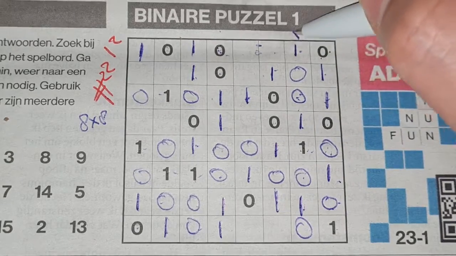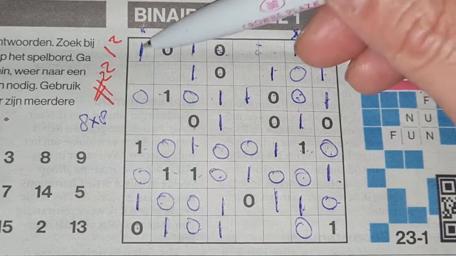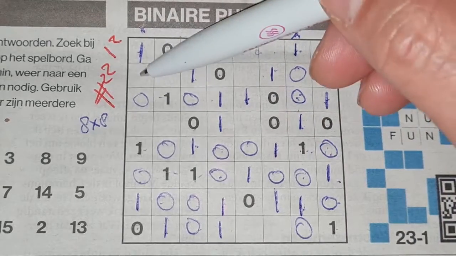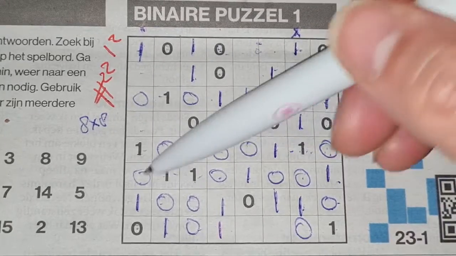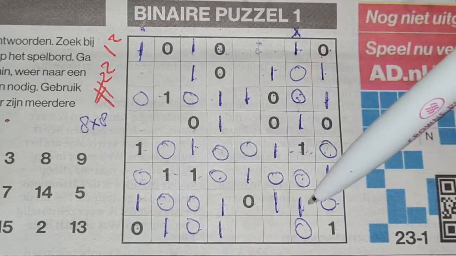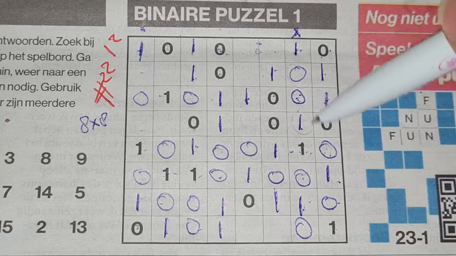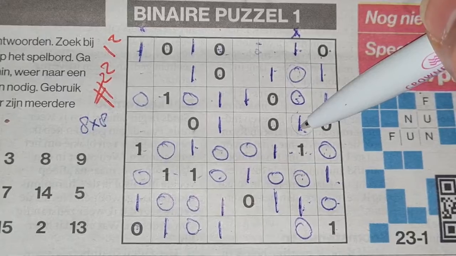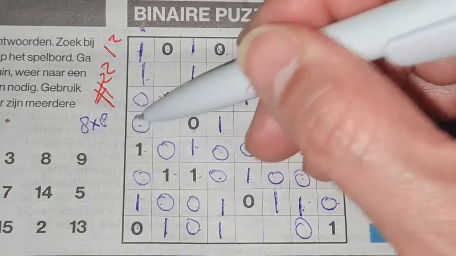Yeah, this column and that column. 1, 1, empty box, 0, empty box. 1, 1, 0, 1, 1, 0. So we need to switch these two digits. We have a 0 there, this should be a 1. We have a 1 there, this should be a 0.